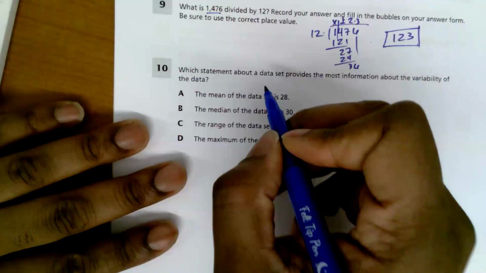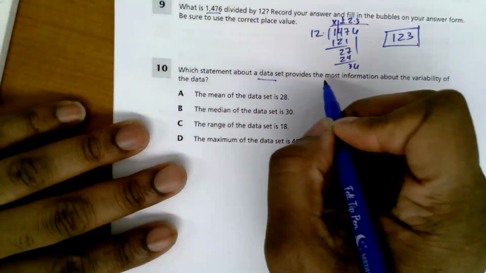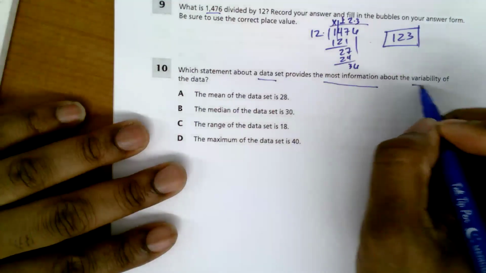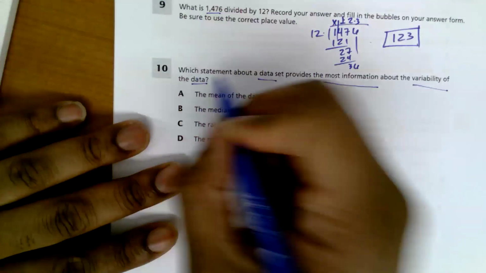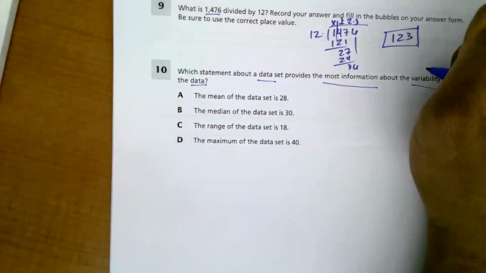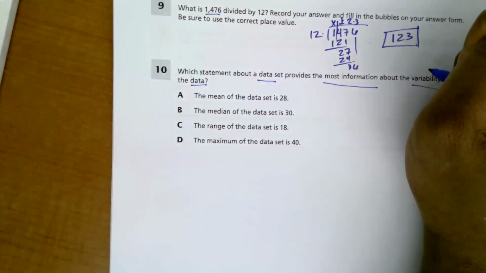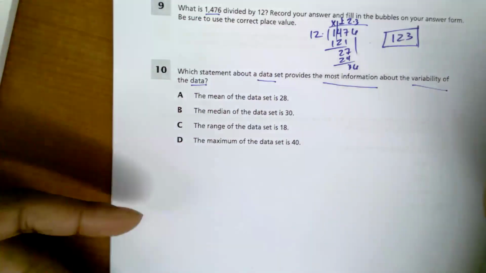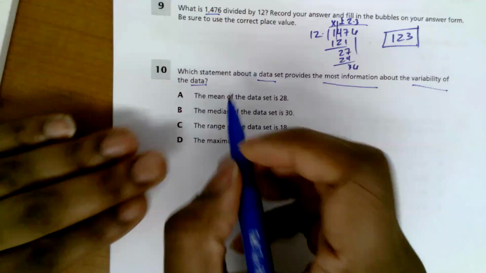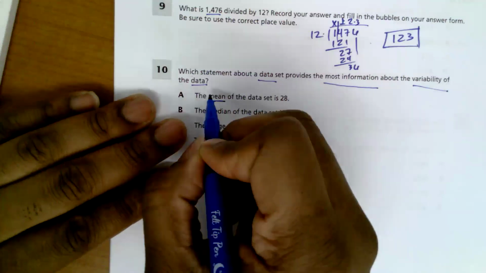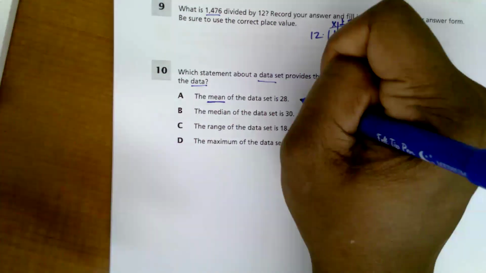Which statement about data provides the most information about the variability of the data? Variability means more numbers to provide more information, right? If I'm calculating the mean, that's just one number, the average.